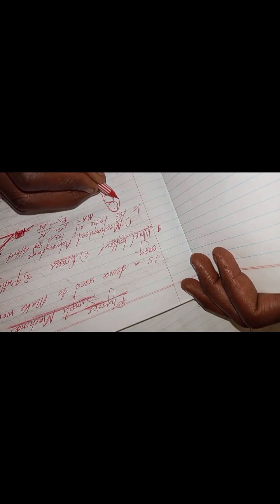Then third, we have the pulley system. A pulley system is made up of the wheel and the axle. This is how the pulley system looks. This is how you are going to find a pulley system. Then there is this which looks like a rope.